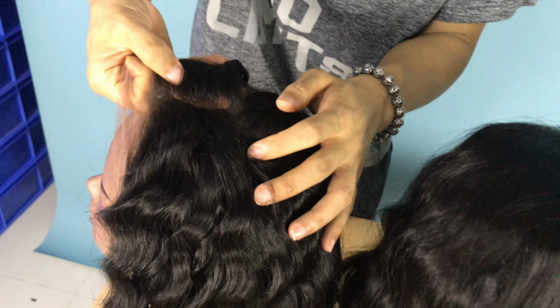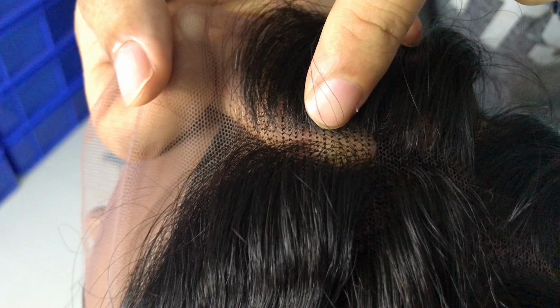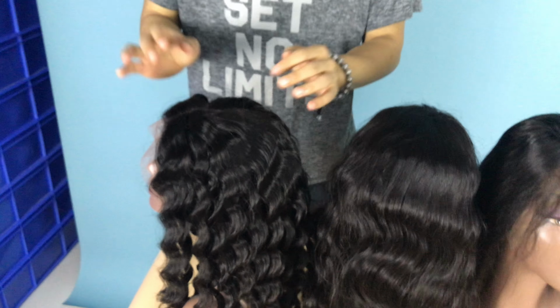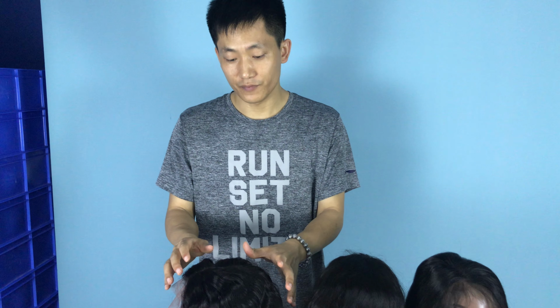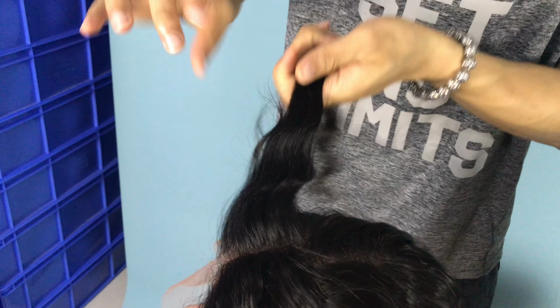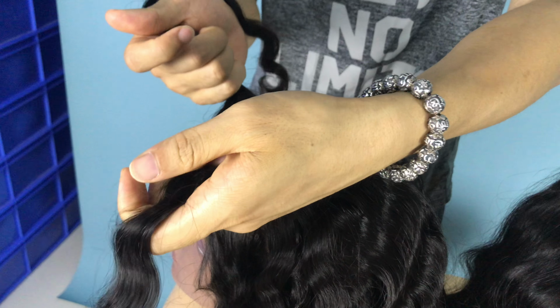Let me show you this hand tie. You see, all the hand tie, you can see the knots, all these knots. Actually, there is hair. Why does it look like this? Because of the artwork. After we use the straight hair to make the texture lace wig, let me explain how we make the texture for the lace wig. We need to pull some strands of hair out like this.